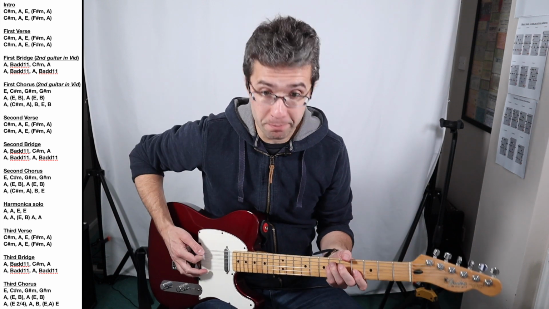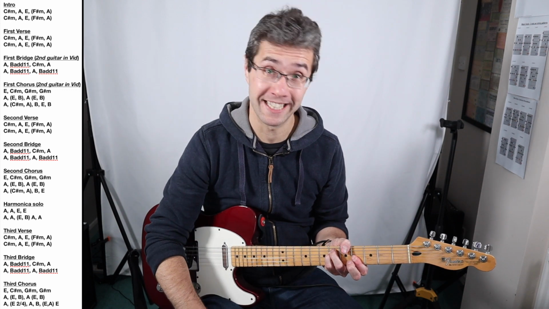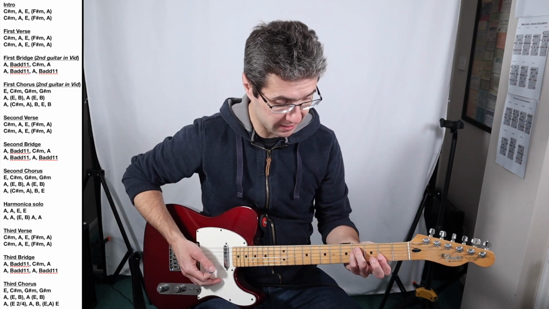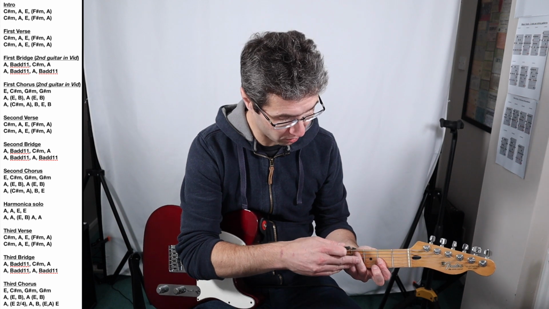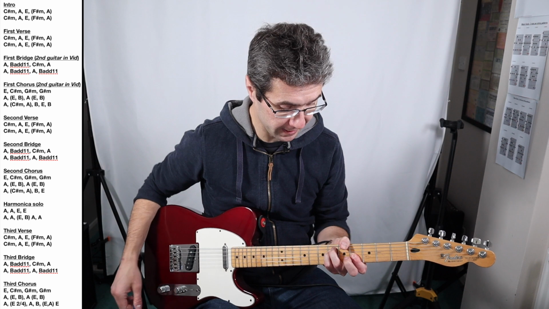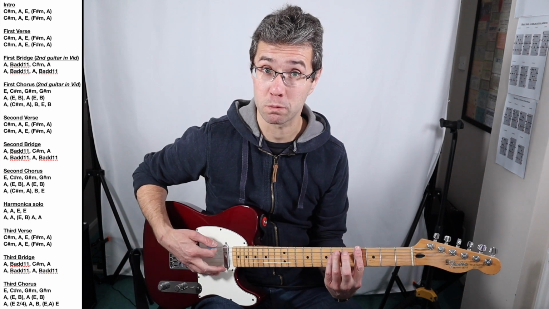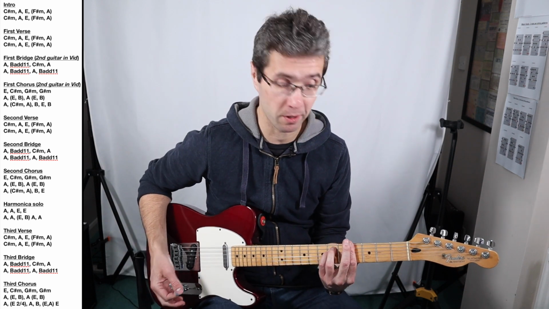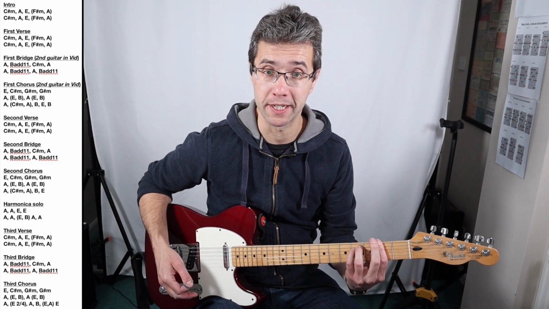And then you've also got G sharp minor over D sharp. Again, same shape as our F sharp minor over C sharp, G sharp minor over D sharp. If you're more comfortable playing the bar chord, just play the bar chord. So G sharp minor or F sharp minor.